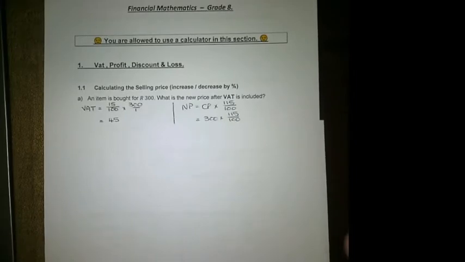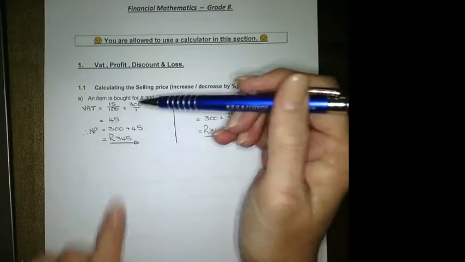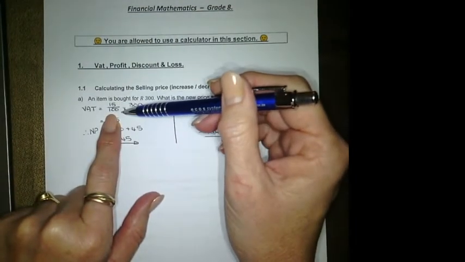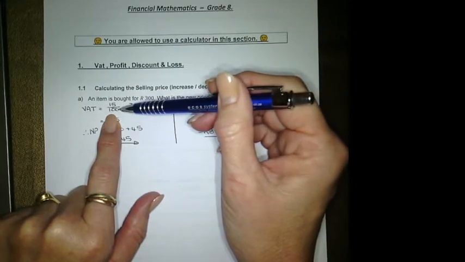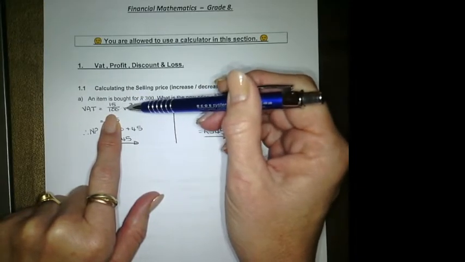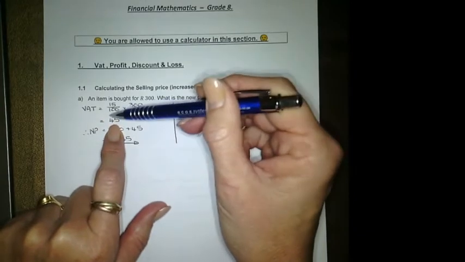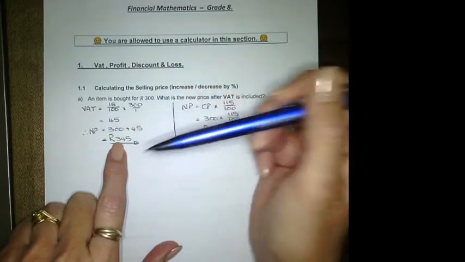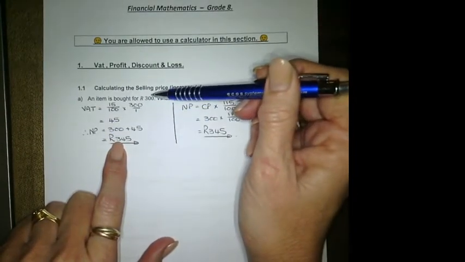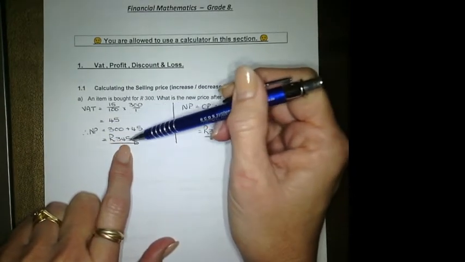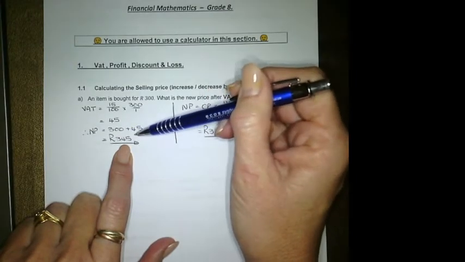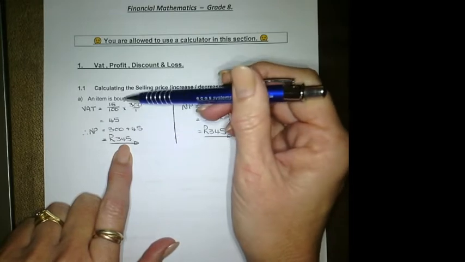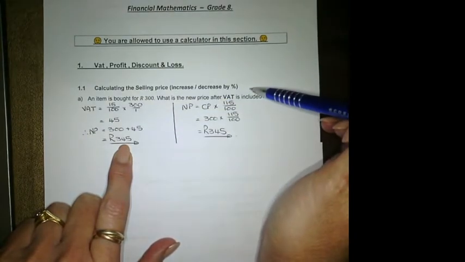The one is where I'm going to say the VAT, and we know at this stage VAT is 15%. So VAT is 15% divided by 100 of 300 Rand. So the VAT itself is 45 Rand. So to get that new price, I'm going to take the 300 plus this 45, and that gives me the 345 Rand. So that is the total after VAT is included.